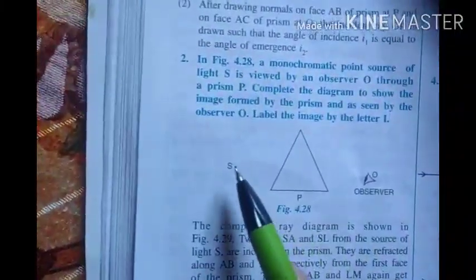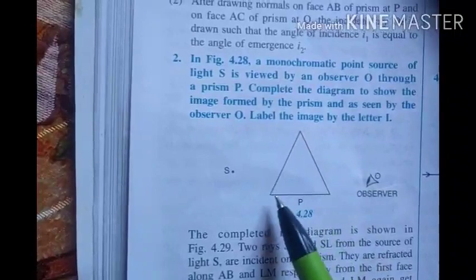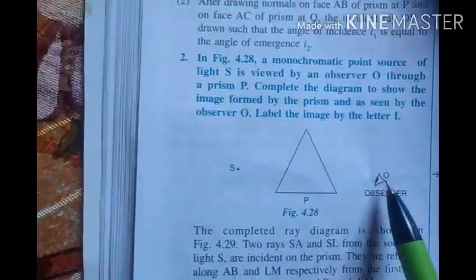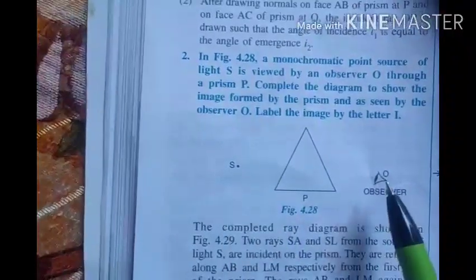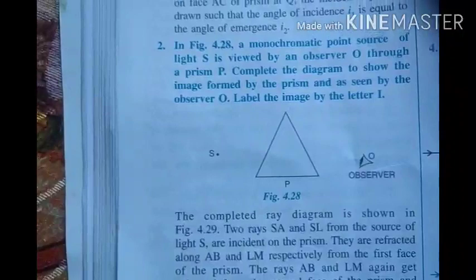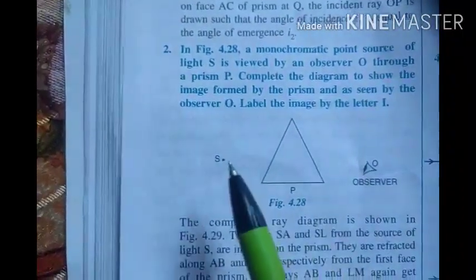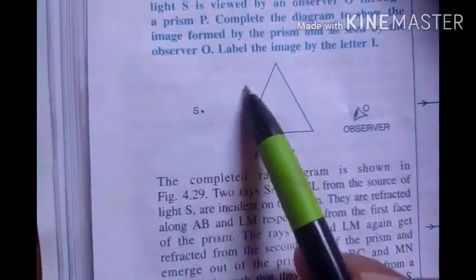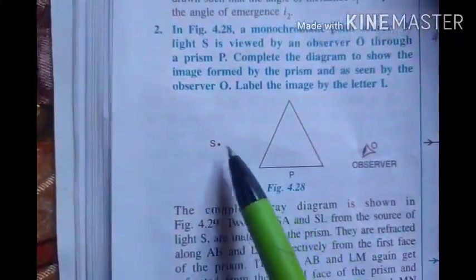And we have a monochromatic source in front of the prism, and the observer is over here. We have to see this source of light through this prism by this observer. The source is monochromatic, meaning only of single frequency. So for that we have to draw two rays. We have to draw the ray diagram for this case.